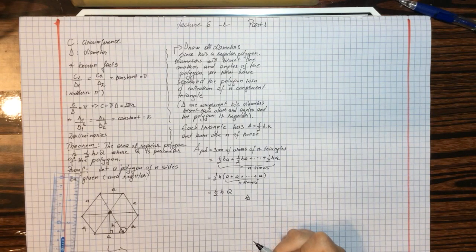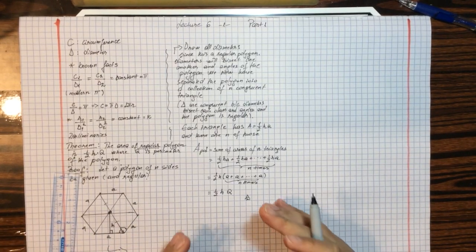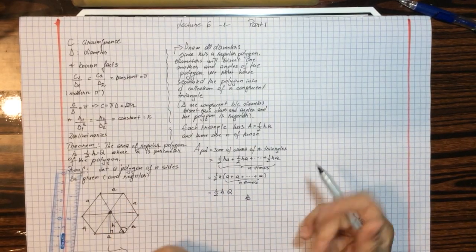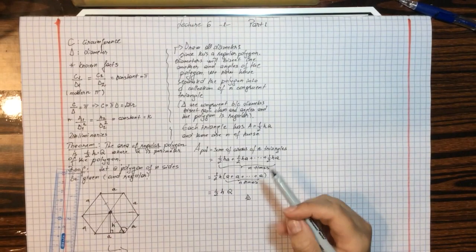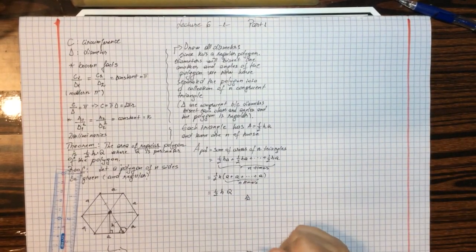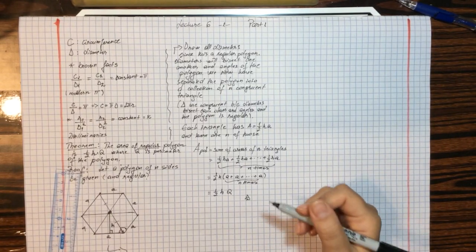Now, this is also known from the construction point of view, that if you have a circle, you can inscribe inside a circle a polygon. So let's start now with a simple case. Let's have a circle, and we are going to inscribe a square.